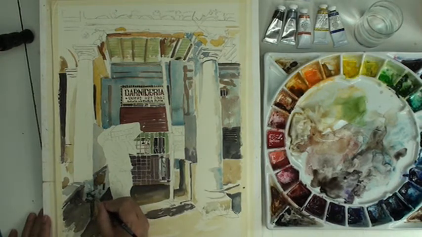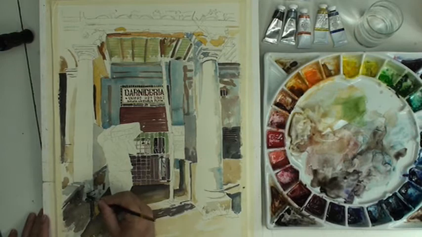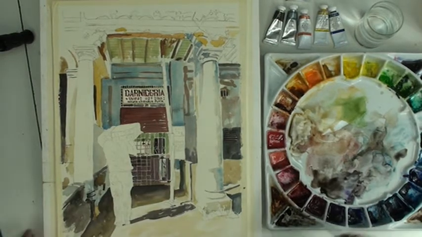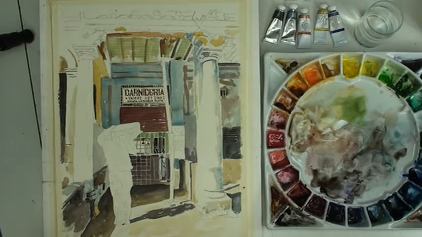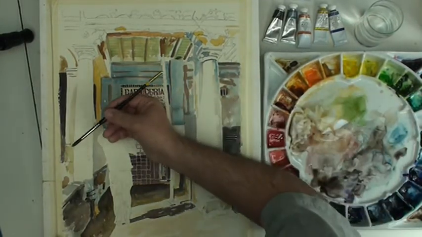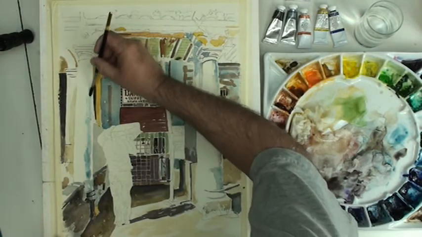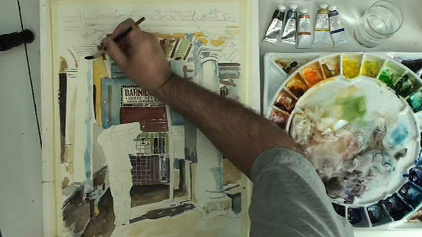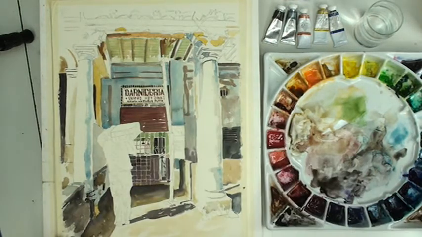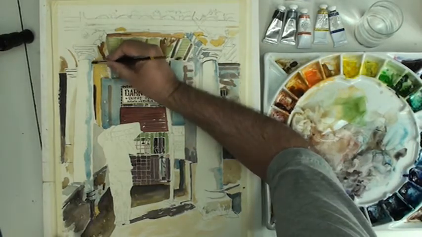Down here, and it's a cylindrical shape. Now I'm going to get out a little bit more cerulean here. We've got the left side of this front column. Try to brush a little quicker here. There we go. Some of it's going to be a little stronger.